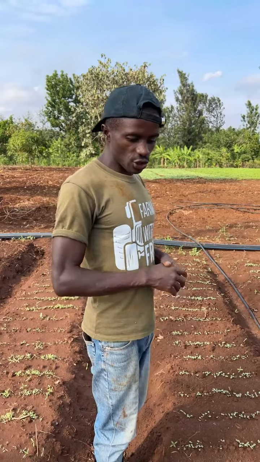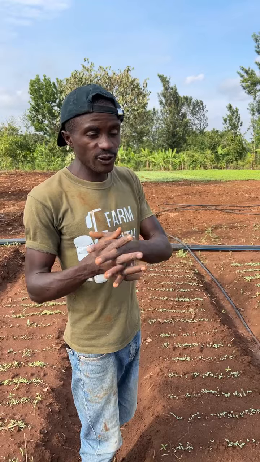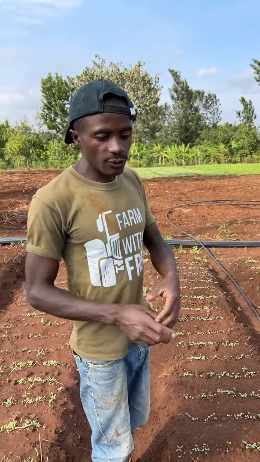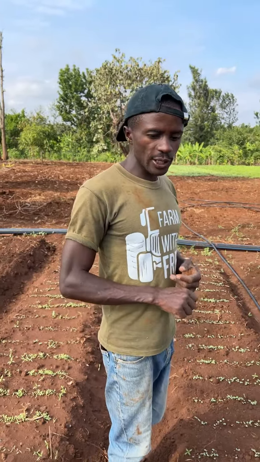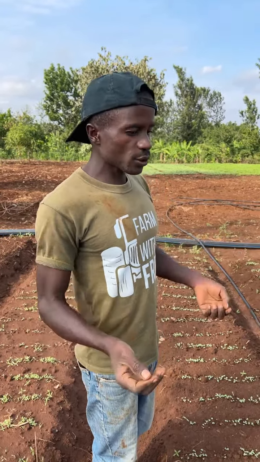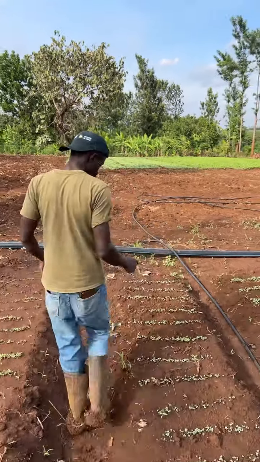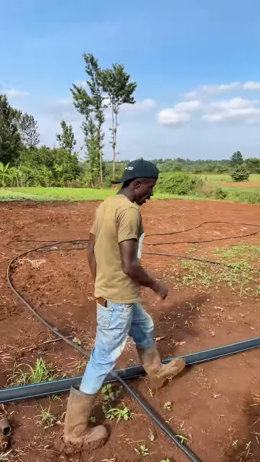Then at this stage, we are looking forward to using a phosphorus-based product. Of course, the phosphorus product comes with nitrogen, so it's a combination of nitrogen and phosphorus for stem development, for a good root network, and also for leaves because of the nitrogen. So that is what we'll be doing for the next few days when it comes to fertilizer application.